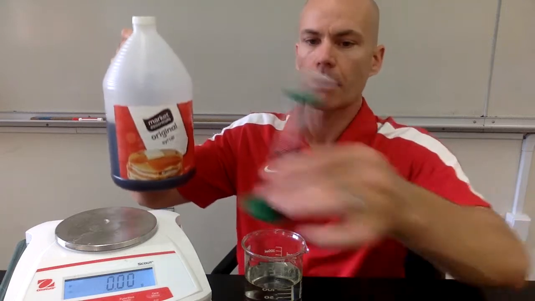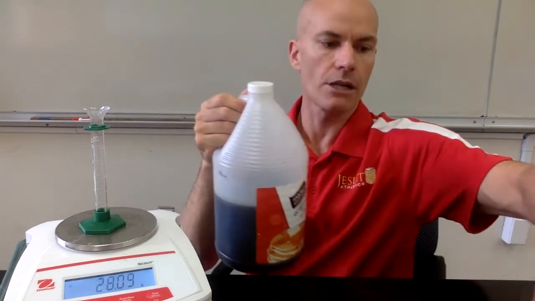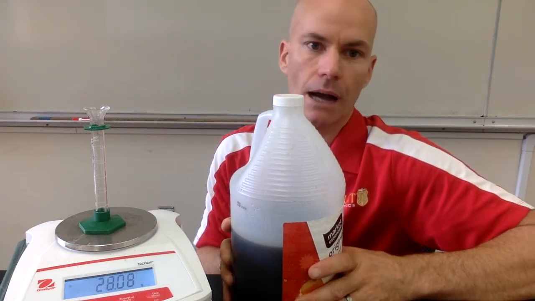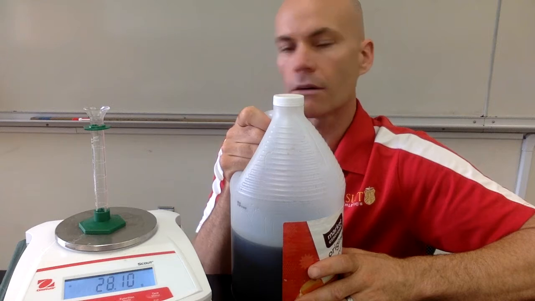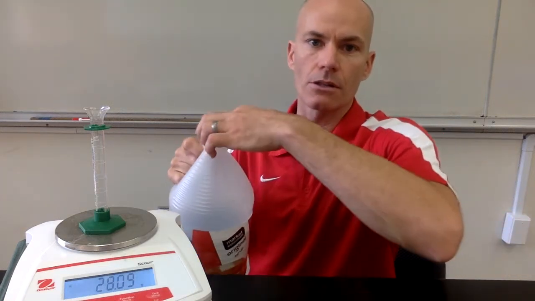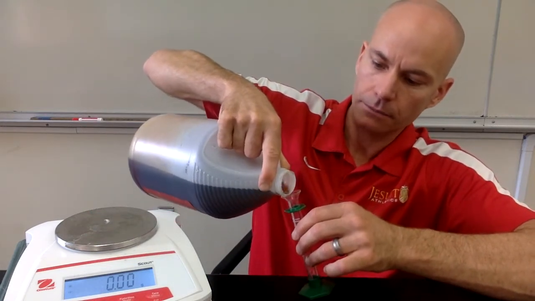So the next liquid that I have is syrup. And so we'll do the same process. I'm going to take a similar graduated cylinder. They look the same, but they may not be exactly the same mass. So we're going to find the mass of this empty graduated cylinder and record that in your data table. Pause the video anytime you need to write down the numbers. And then we're going to put a sample of the syrup into this graduated cylinder.